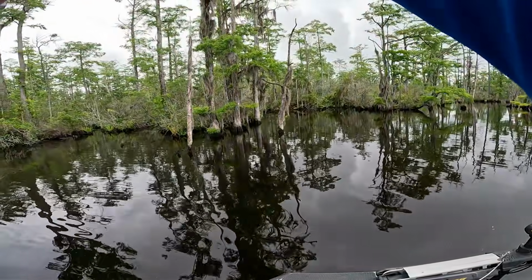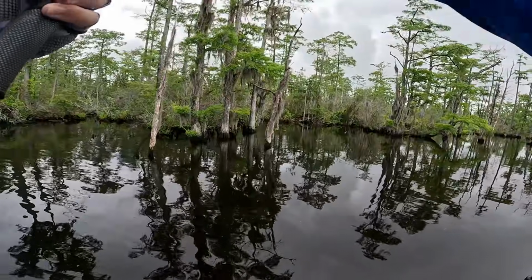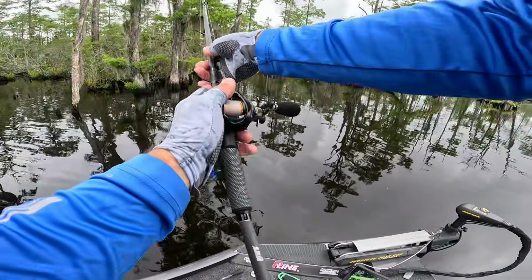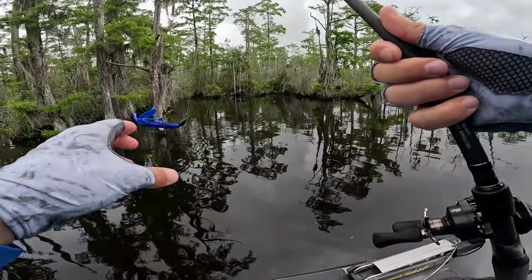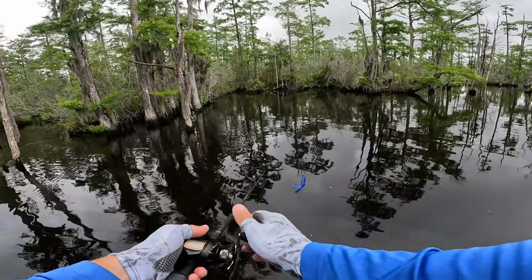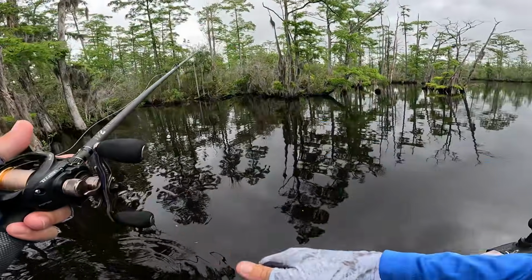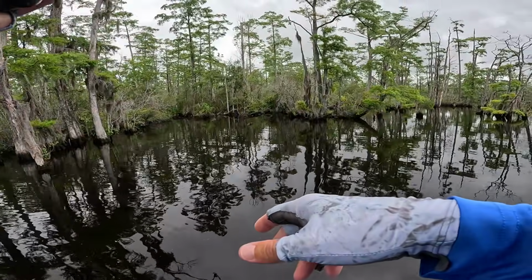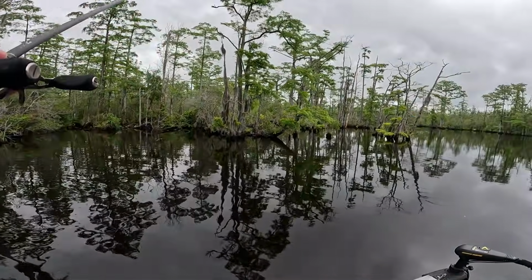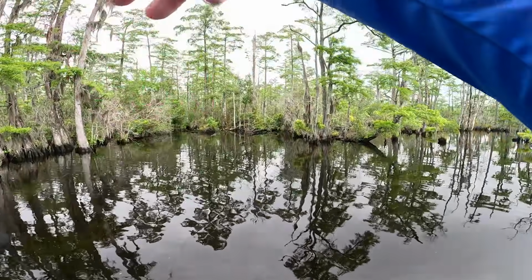But like I said, I want to go to the river and try to dial something in on the river and see if we can figure something out there, just so I have more area to run to. I don't want to get hung up not having places to go or places that I have confidence in. I don't want to have that happen. So I'm gonna get this cast in and we're gonna go ahead and roll out of here.